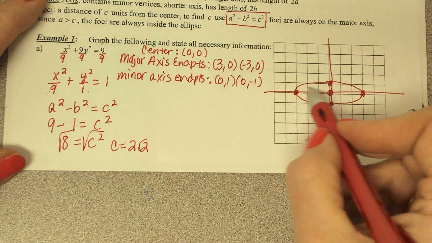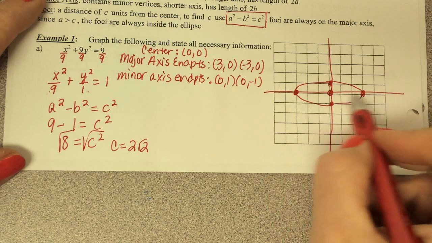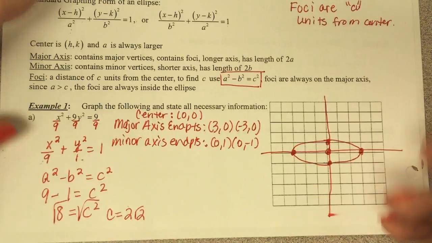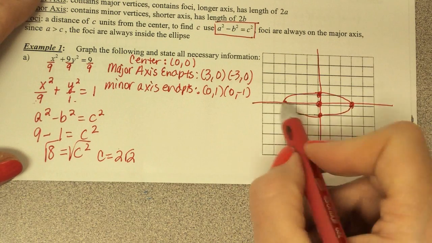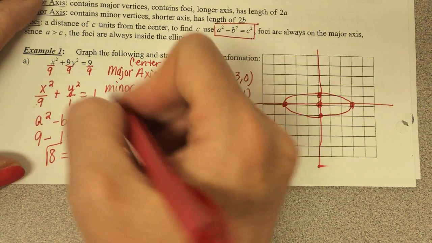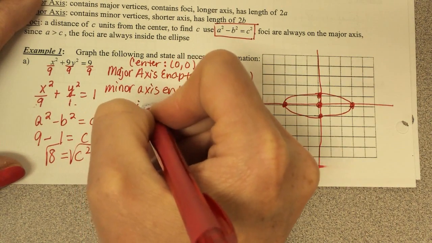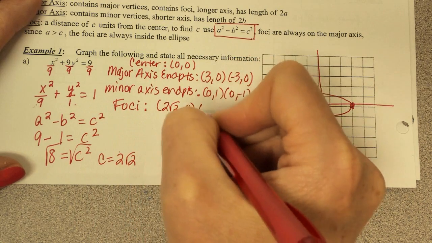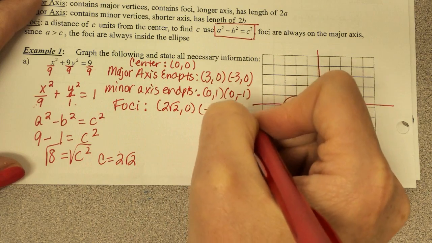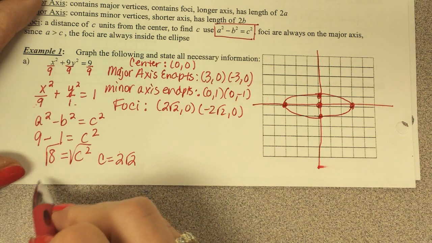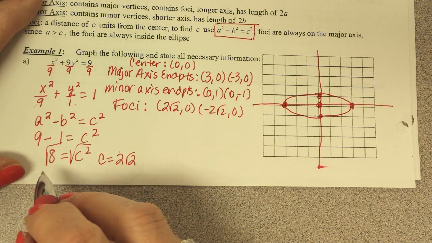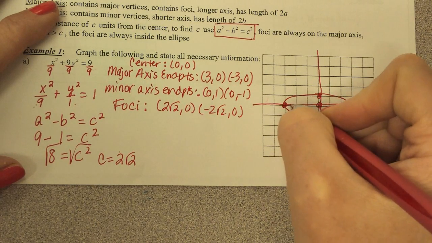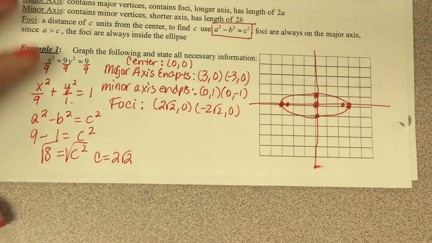So I have to go in the direction that it's longer, because the foci are always on the major axis. So I'm going to go out that far in the x direction. So my foci then are going to be at 2 radical 2, 0, and negative 2 radical 2, 0. Radical 8 is about 2.7, so I'm going to go out that far. And those would be the foci.